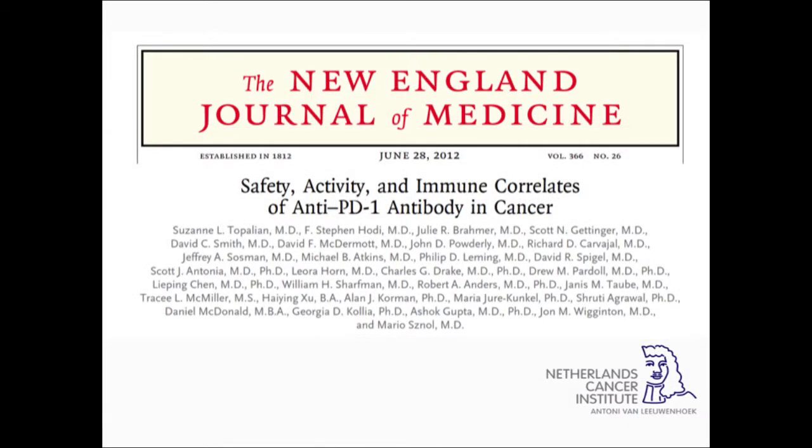So let's start with one of the first studies that was published on quite a substantial number of patients, a study published in the New England Journal by Suzanne Topalian from the Hopkins Institute.